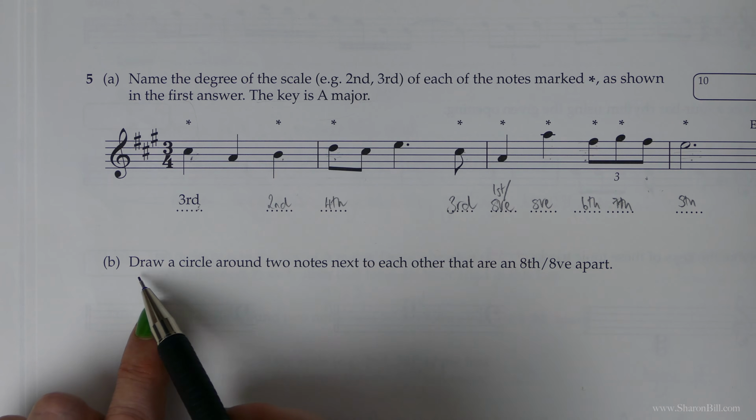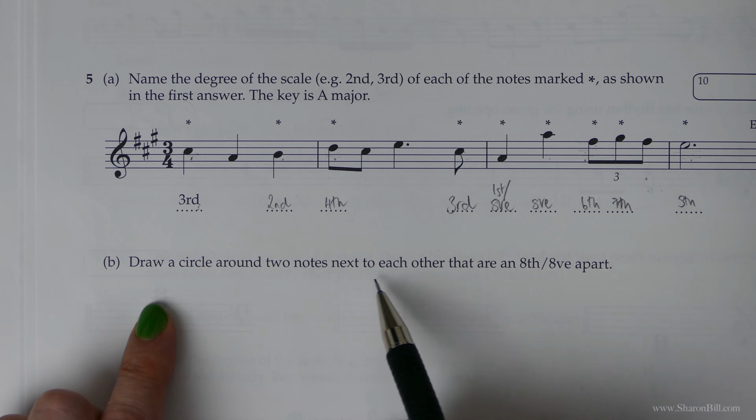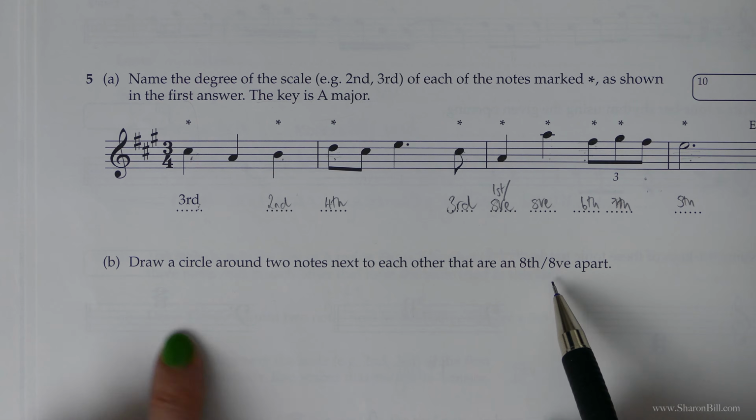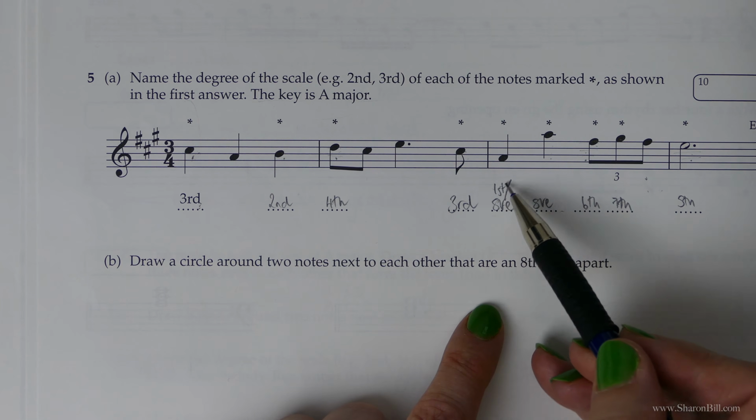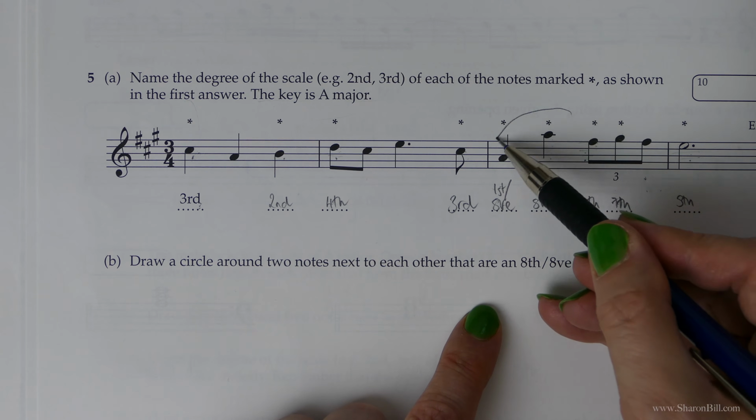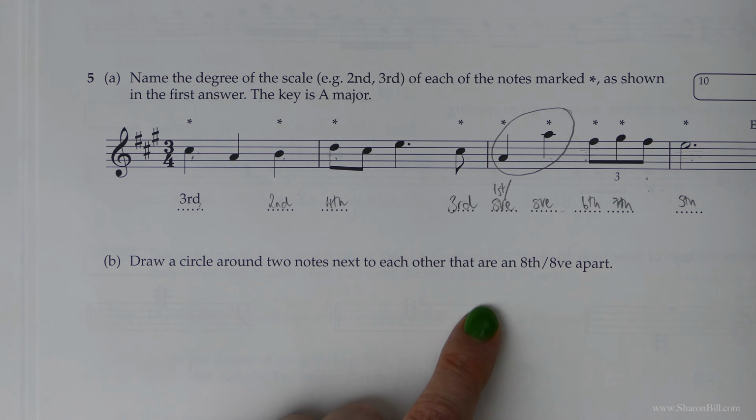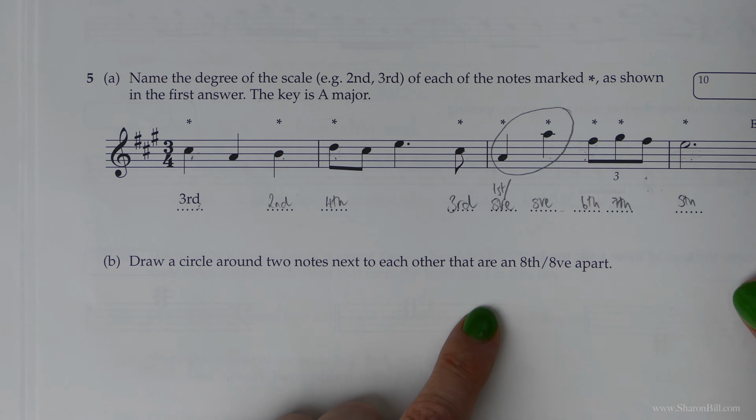Now it says draw a circle around 2 notes next to each other that are an octave or an eighth apart, and we know that's here because there's our A to A. And there we go, that'll score you full points for that question.